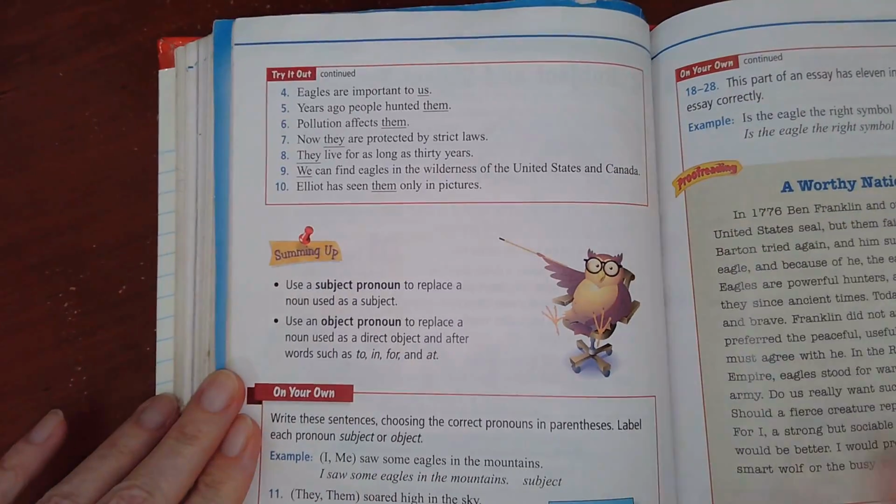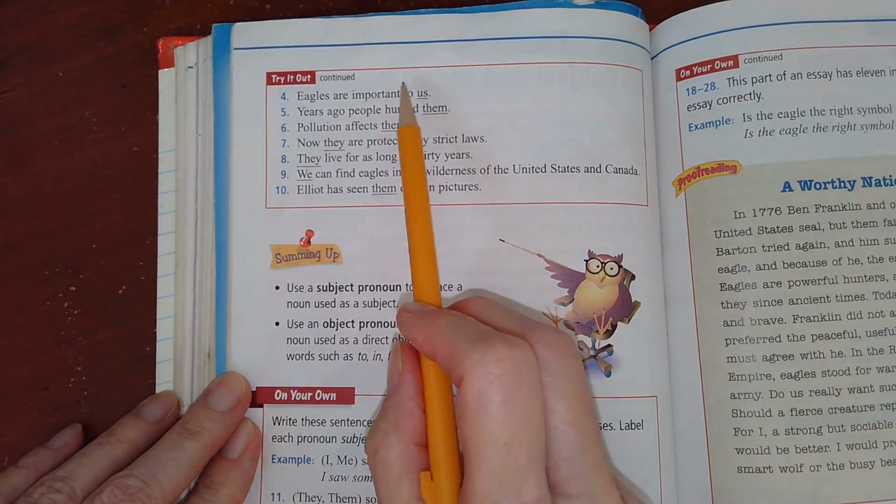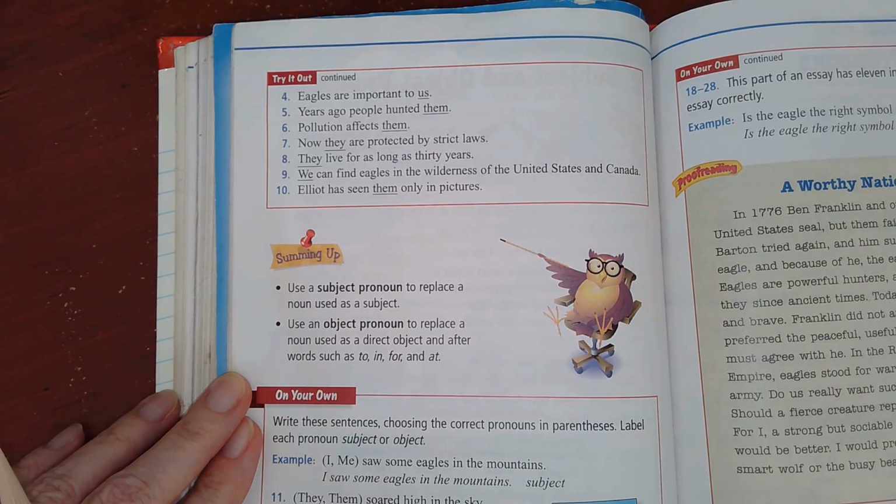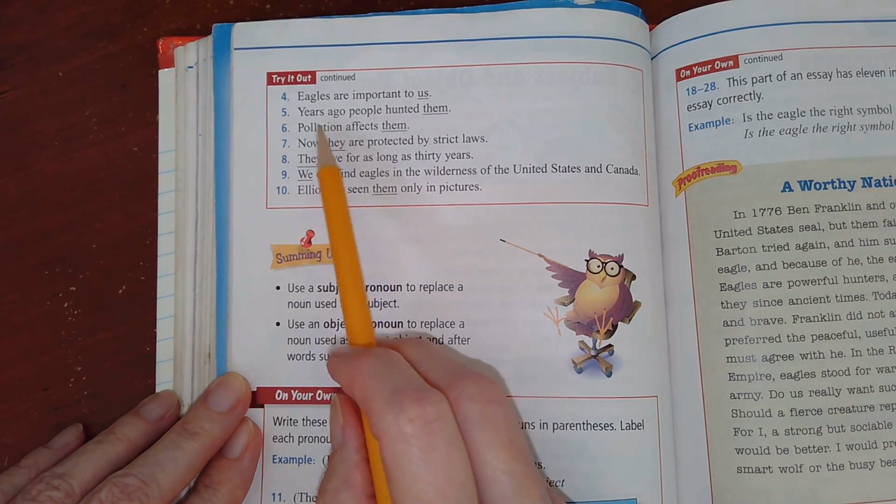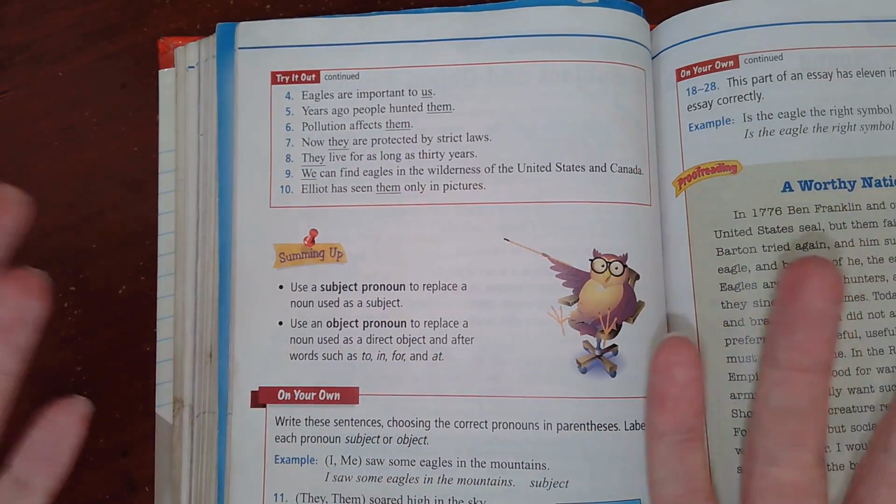All right, eagles are important to us. This is a prepositional phrase, therefore it's the object of the preposition. It's an object pronoun. Years ago, people hunted who? Hunted them.